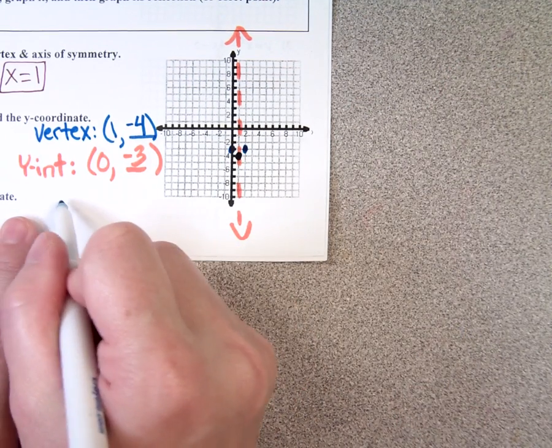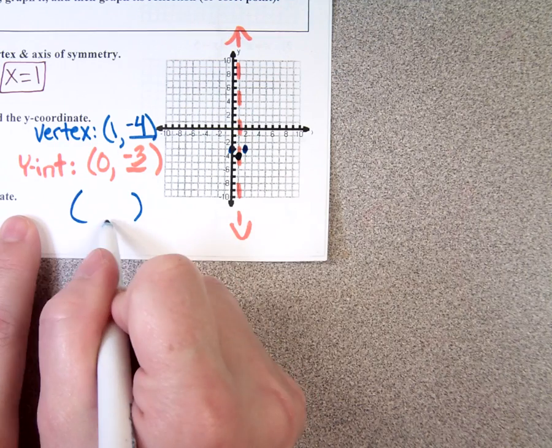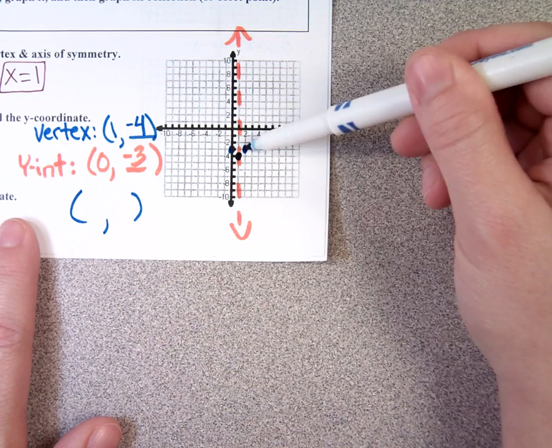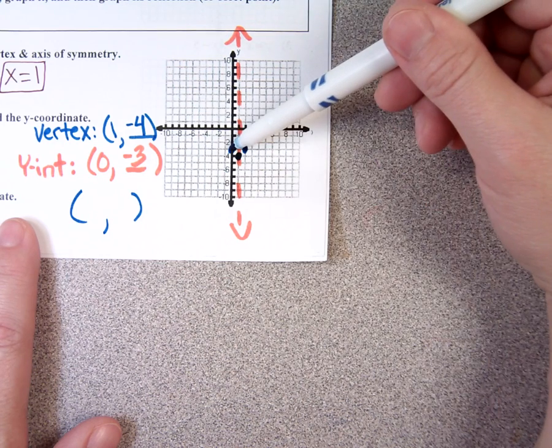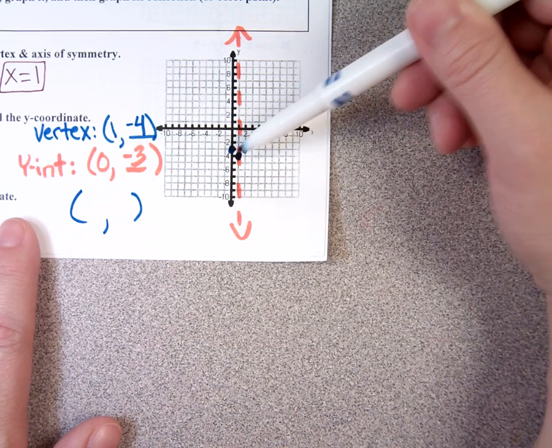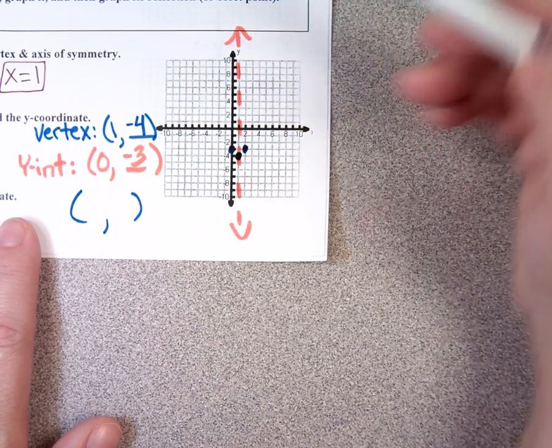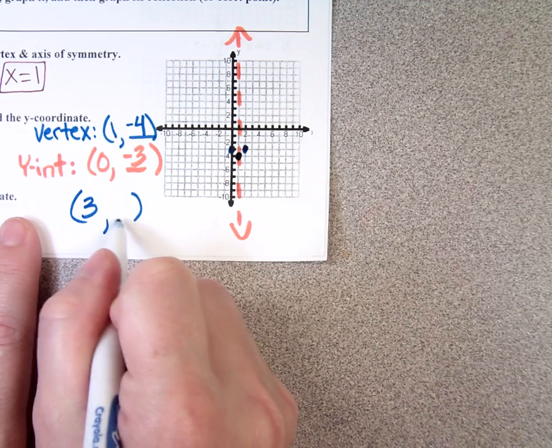Okay, I want 5 points total on our parabola. So we're just going to pick some other point. So when you pick another point, you want to pick an x value that's close to these 3 right here. So here your x is a 0, here your x is a 1, here your x is a 2. What's an x value close to 0, 1, and 2? 3. So we're going to pick an x value of 3.